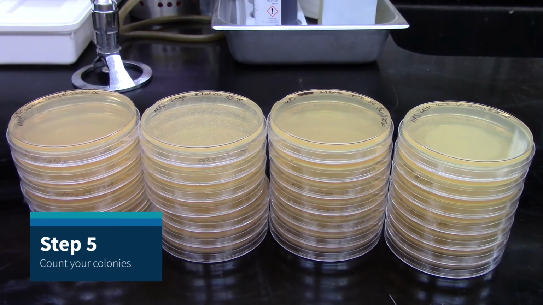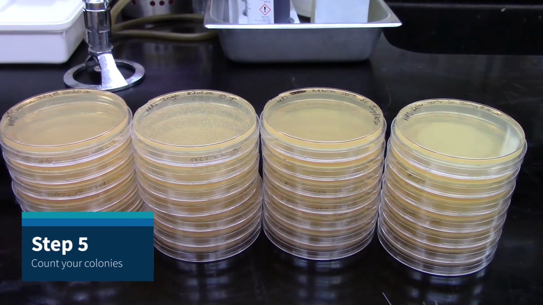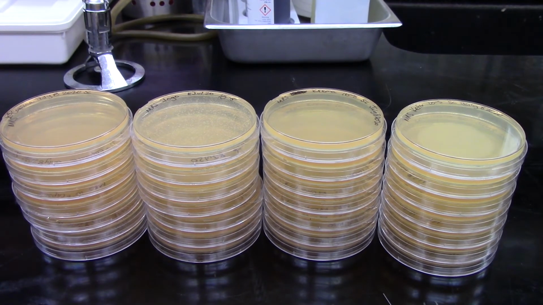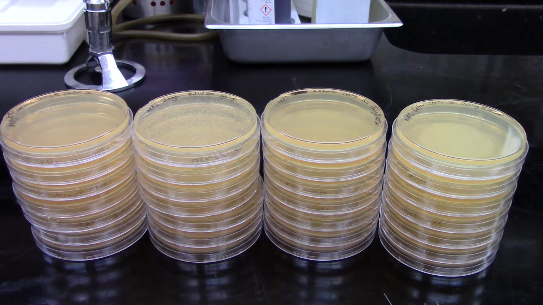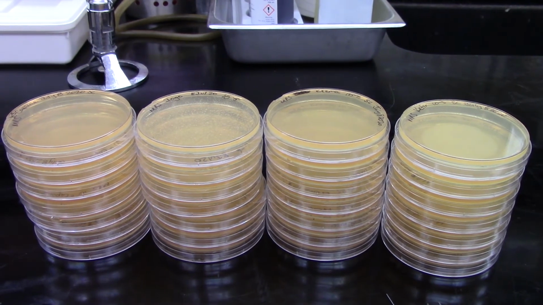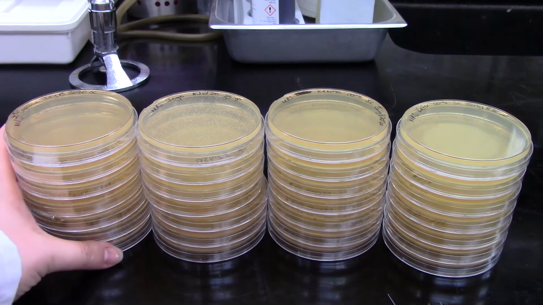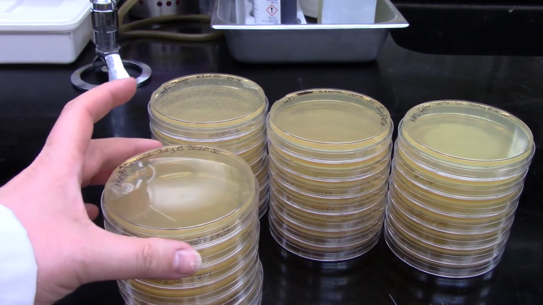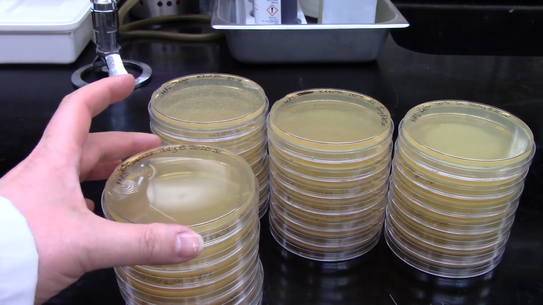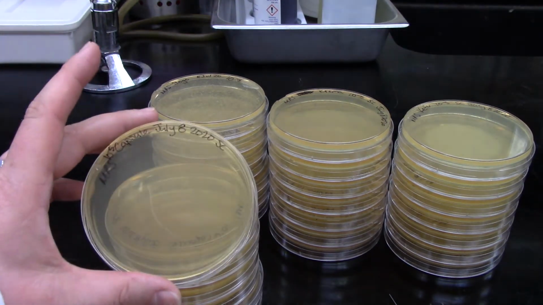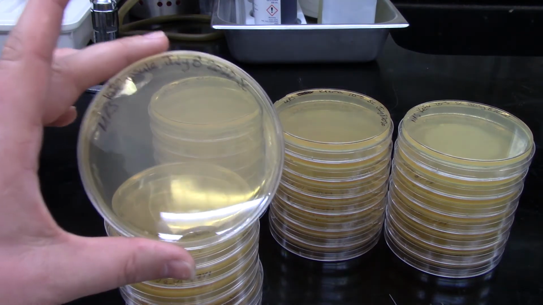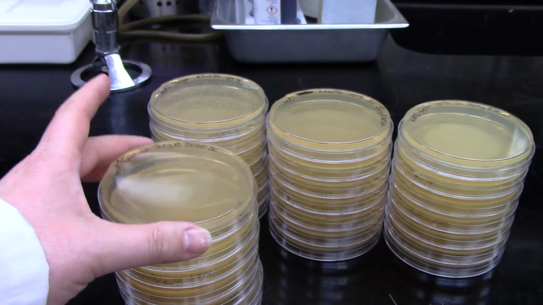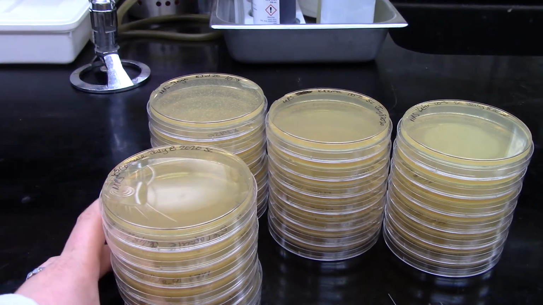So we're back after 48 hours of incubation, and we can take a look at the results from our serial dilutions looking at probiotic content. Now, I happen to have that two of my samples didn't actually grow any bacteria on any of the plates. So that includes our capsule. We can see that all of those plates are totally clear, no growth on there. So no growth at all from the capsule.